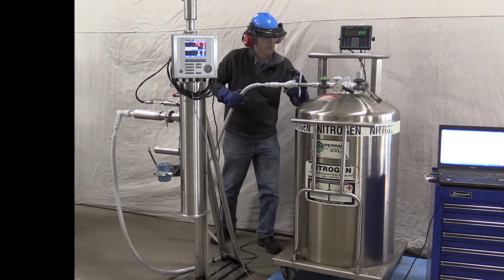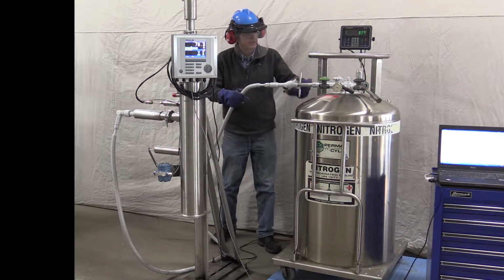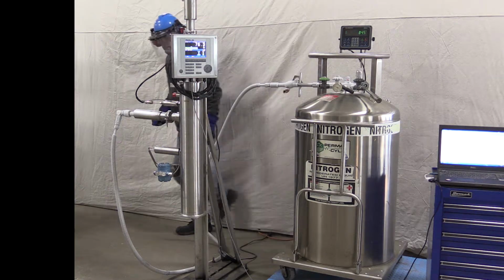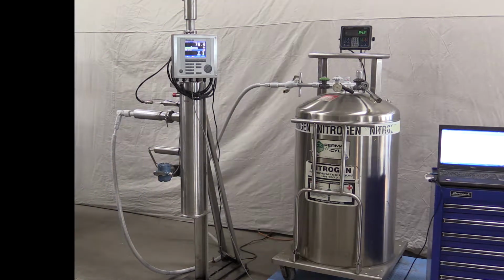The valve is open to simulate a process call for liquid. A FlowComm settable timer determines if the hose is empty and adds an additional hose volume to the metered total.